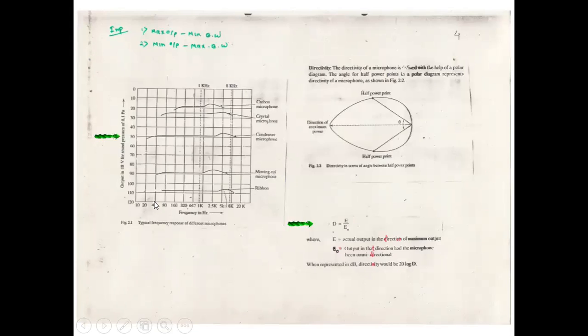Before that, I would like to tell you, this is the frequency in hertz and this is the output from the different microphones. So please try to understand. A ribbon microphone will give you the frequency response like this, but the lowest output. Then second is moving coil. The output from this moving coil is greater than ribbon.